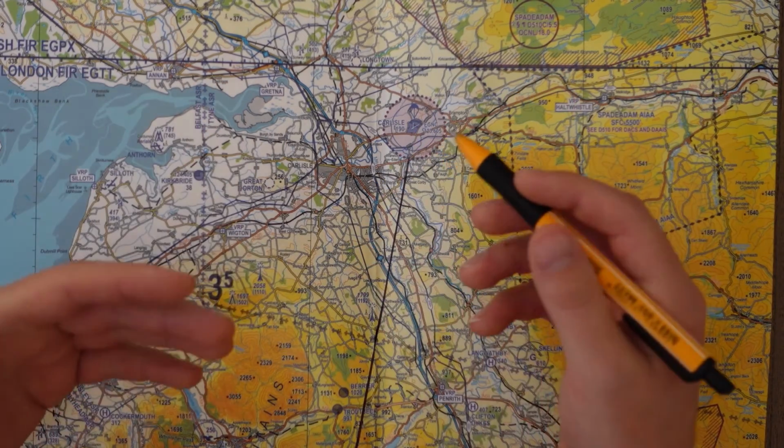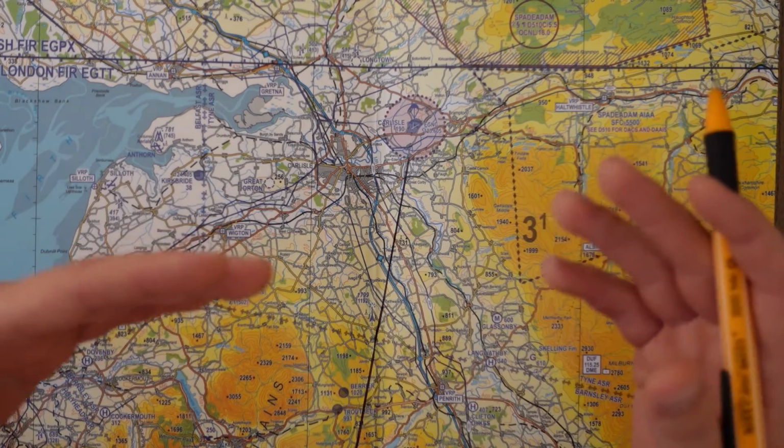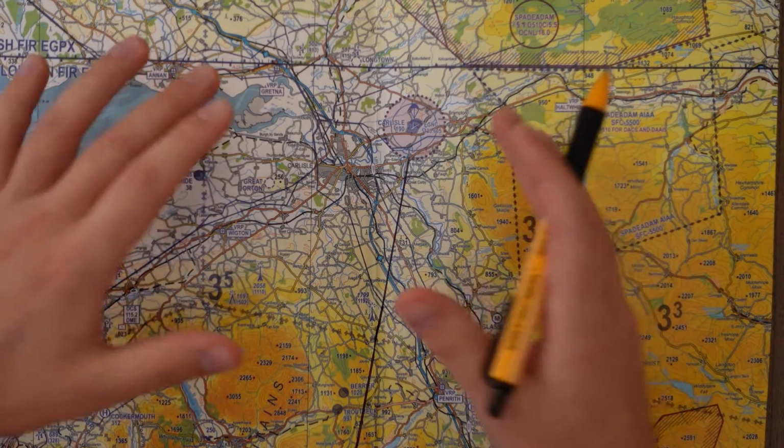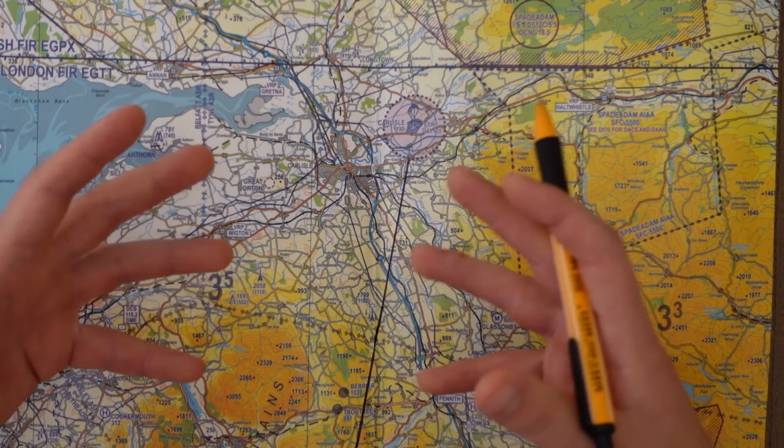A journey log is a reference tool used to check your progress on a flight, with waypoints that we use to check fuel, times, levels that we need to be at, and any other important information that you need to help you navigate.